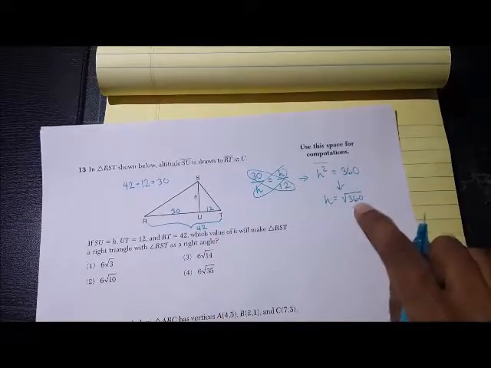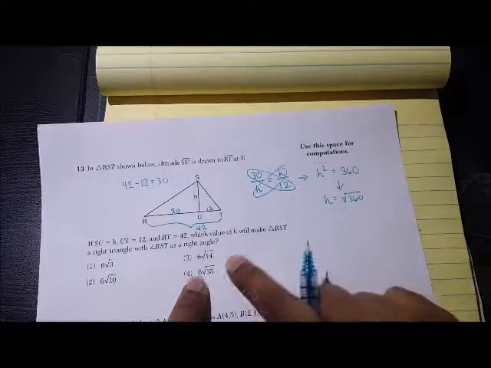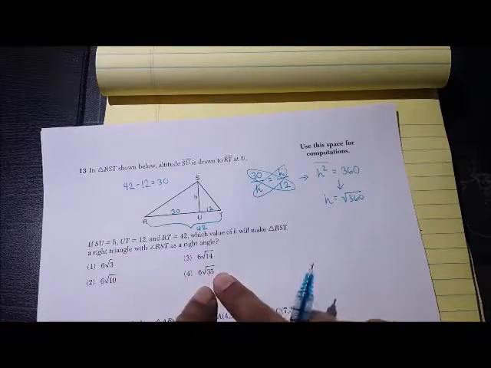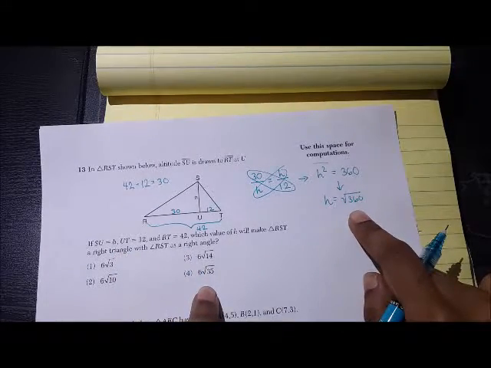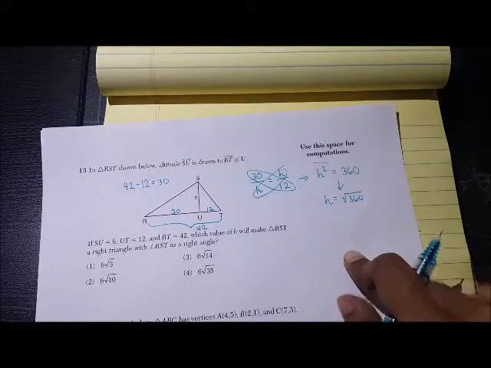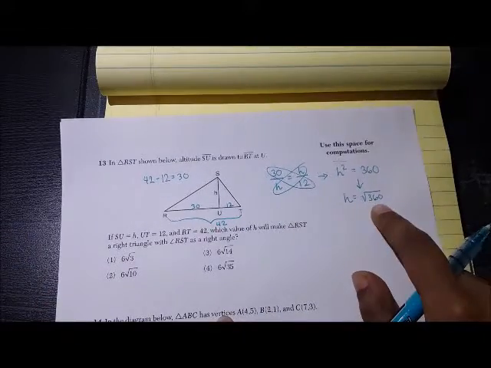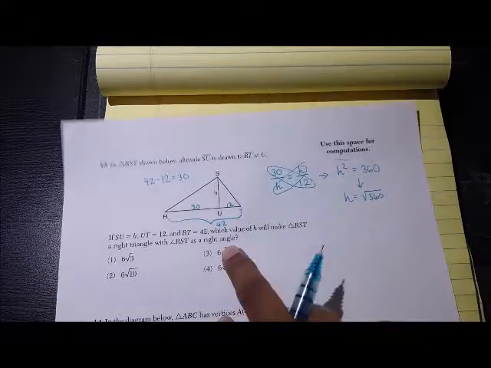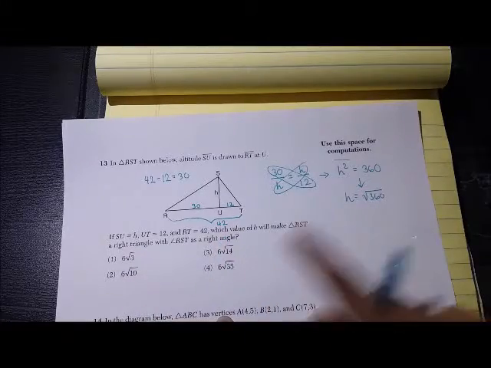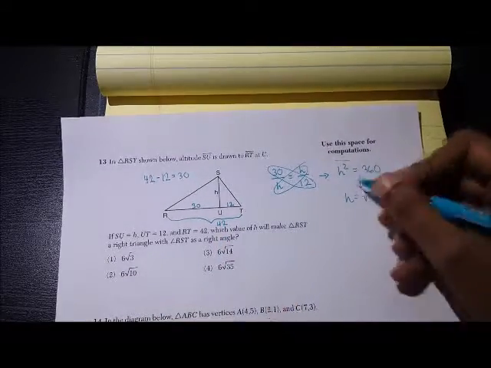Now you see that we have this decimal, this radical here, and our answers are just simplified radicals. So at this point, you can either A, simplify this radical yourself and directly get the answer, or B, put this into the calculator and turn it into a decimal, and then try and figure out which of these matches the decimal you got here. But we're going to go through part A where we're just simplifying the radical.